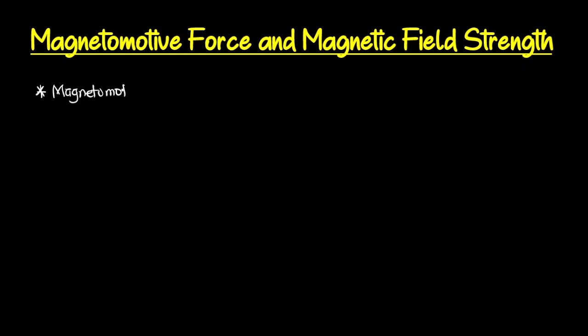Magnetomotive force. By definition, magnetomotive force, or MMF, is the cause of the existence of a magnetic flux in a magnetic circuit.